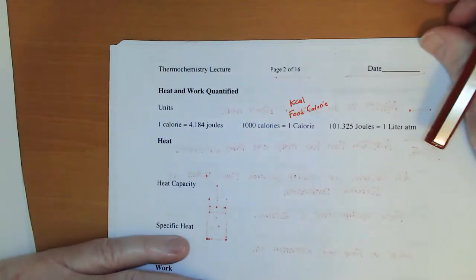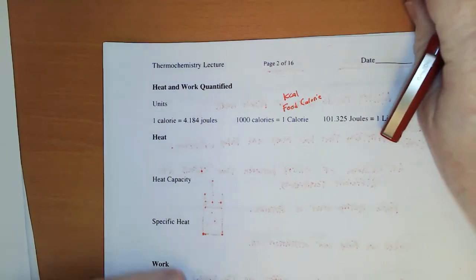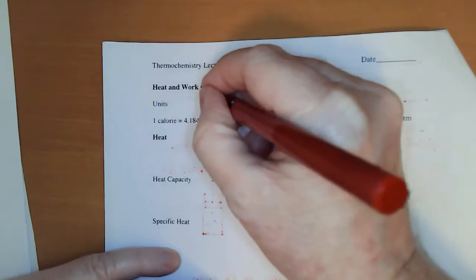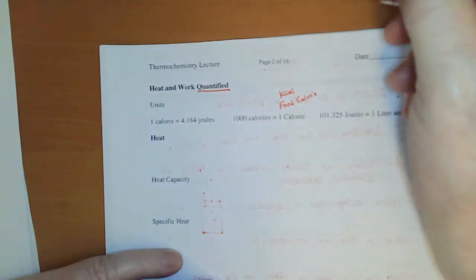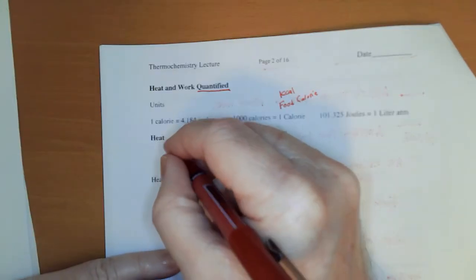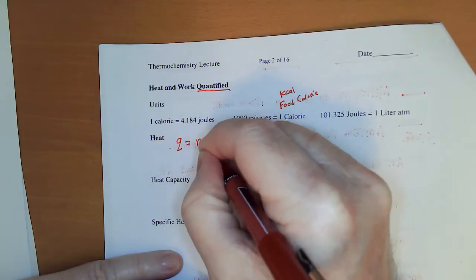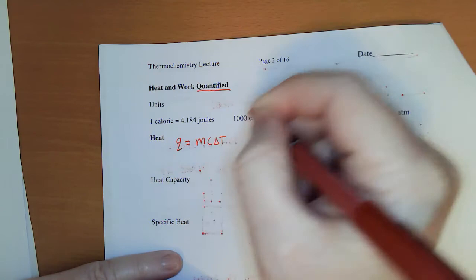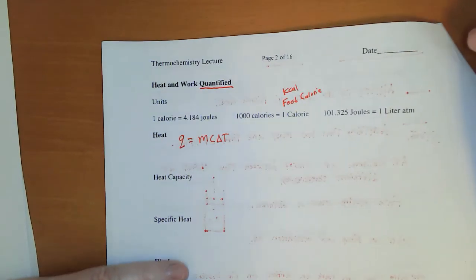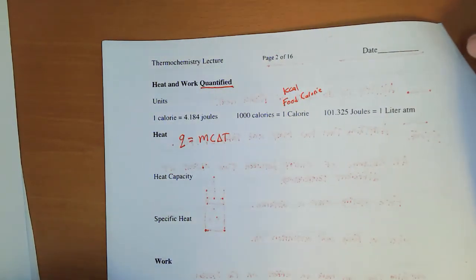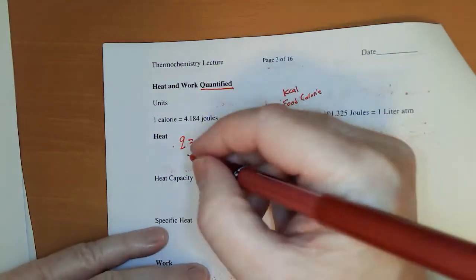Okay, now let's start to quantify some of the stuff that we've been talking about. Quantify meaning numbers are going to get involved. We can calculate heat with the equation Q equals mc delta T. Okay? Now, what are each of these terms?